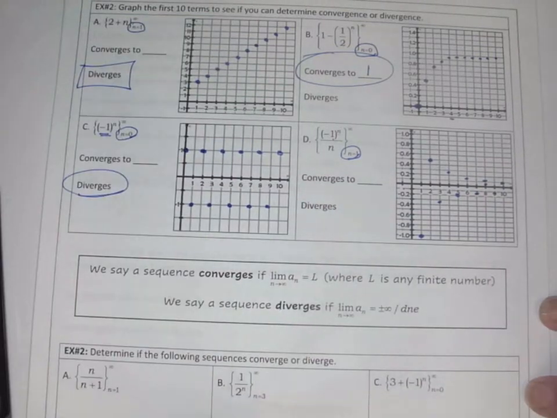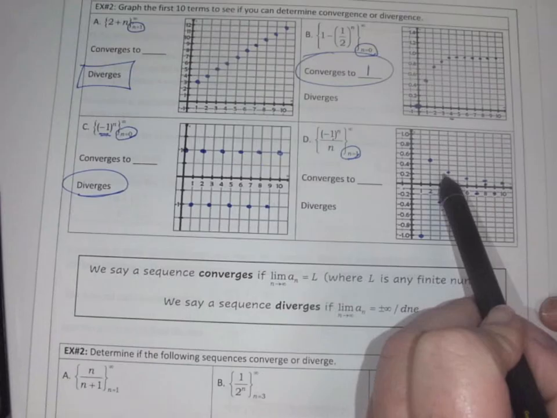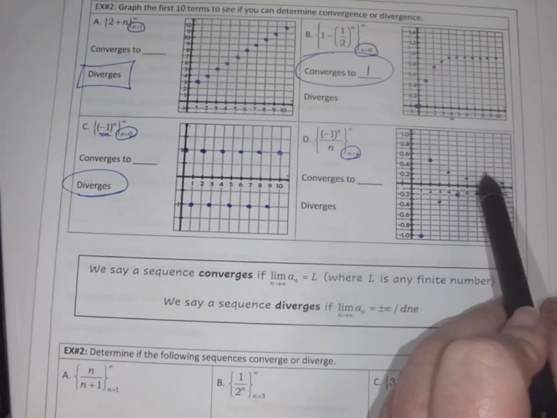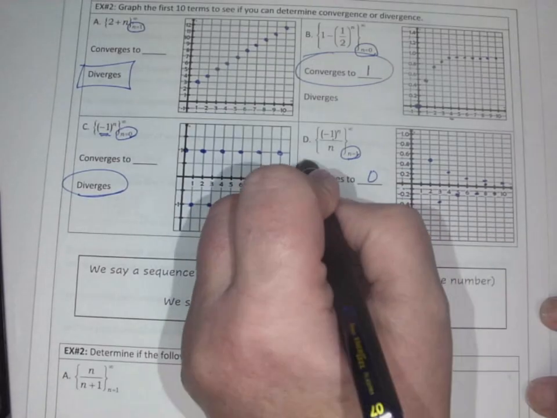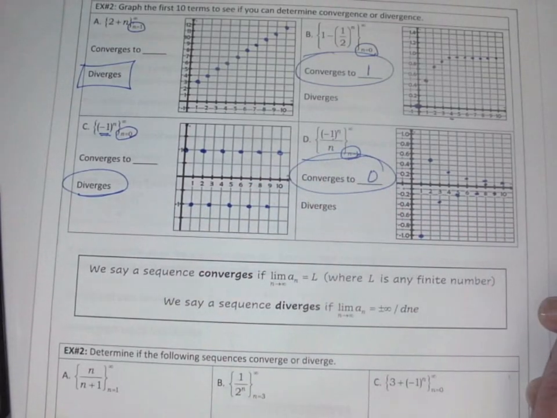And so if we look at this, it looks like, yes, we are alternating. We're alternating, but we're coming closer and closer to 0. So this one is going to be an alternating series that actually goes to 0, or a sequence that actually goes to the number 0.